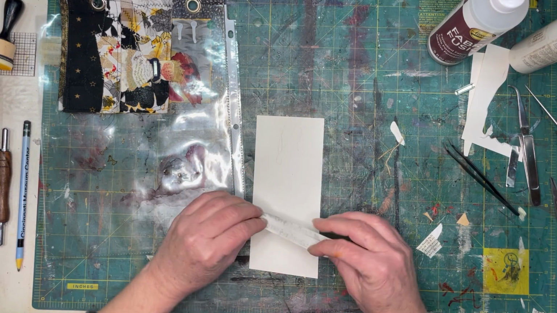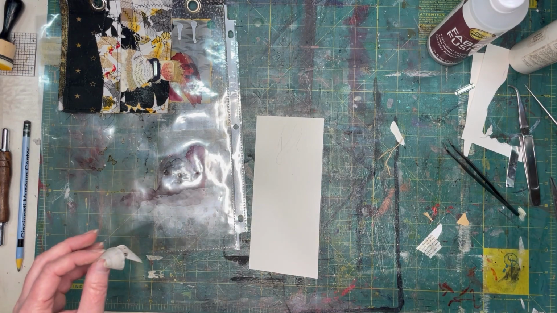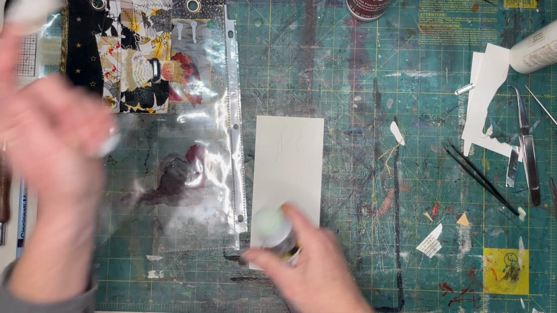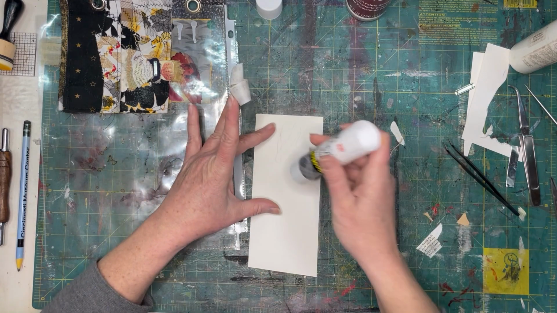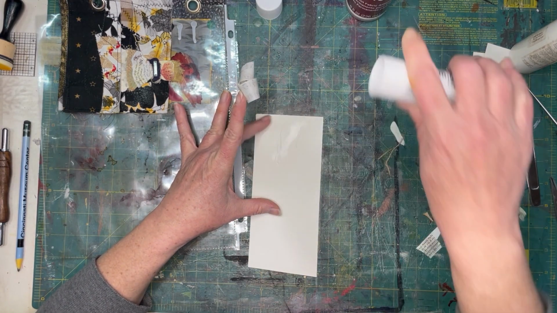All right, here's what I'm gonna do. I'm gonna put a little bit of glue stick. Do I have some glue stick? Maybe a little bit on here, and we're gonna cut it out afterward.